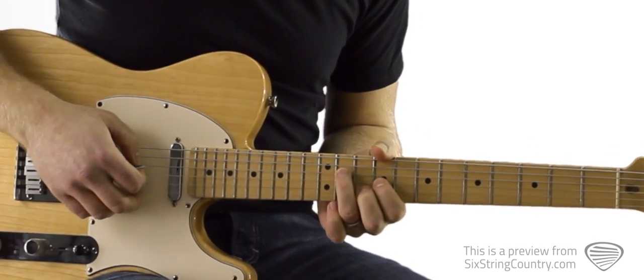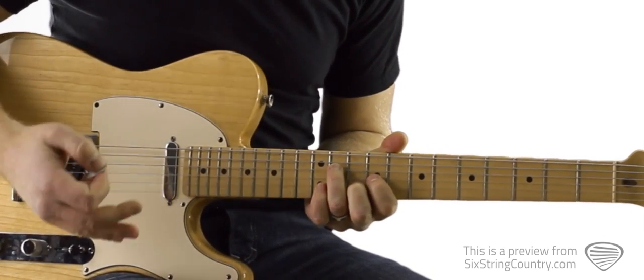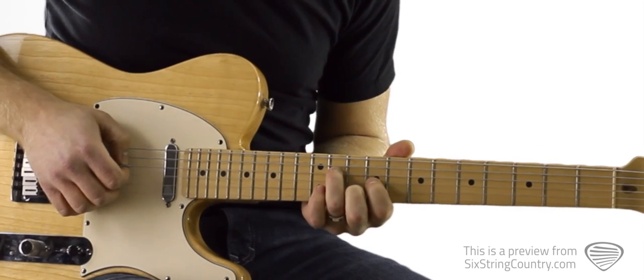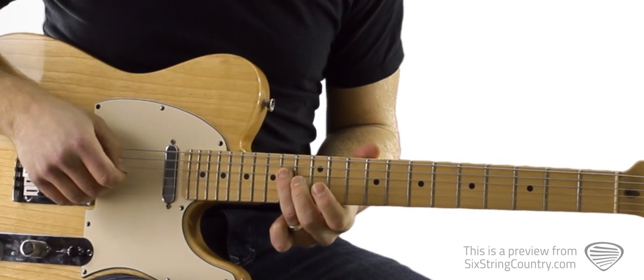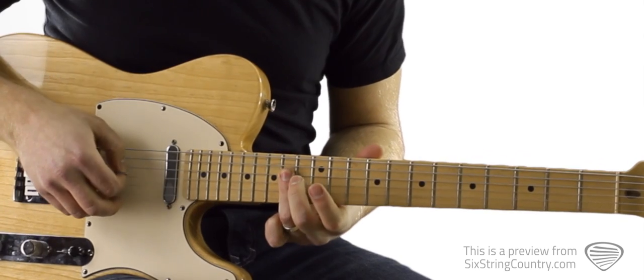And then if we wanted to find the second inversion, we would need a 5th in the bass. So we would need the E to be in the bass. And for that, we could go up here. This is an E note on the 14th fret of D.